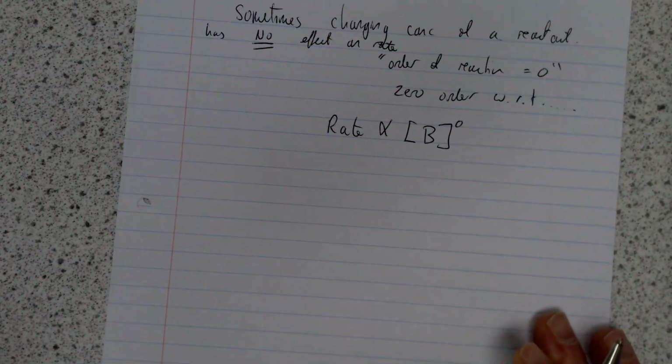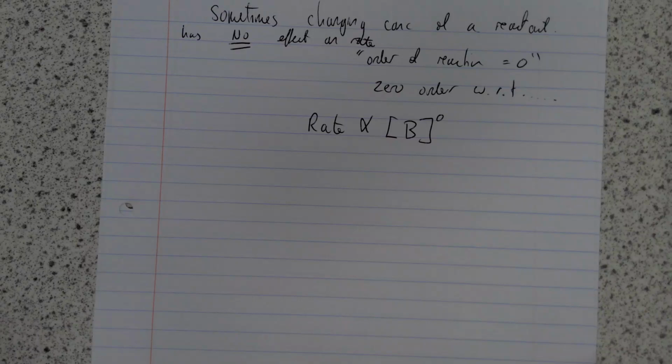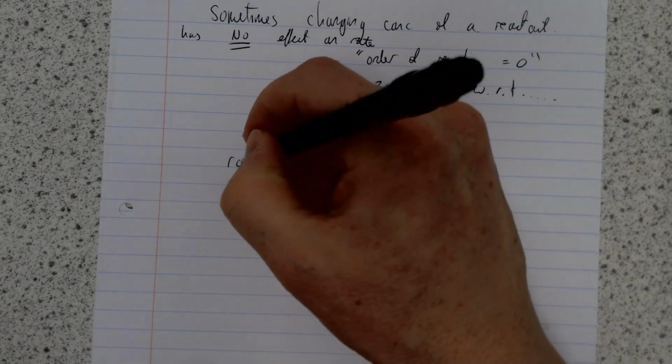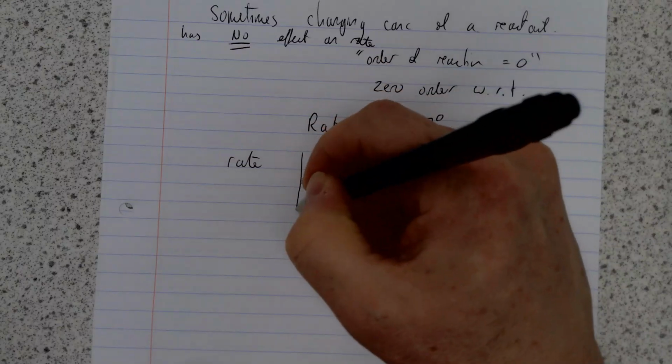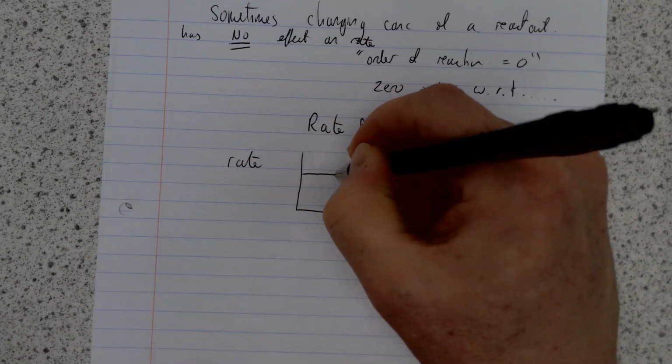You should know, shouldn't you, from your maths, that if you raise something to the power of 0, what does that mean it is? So 24 to the power of 0 is what? What, 163 to the power of 0 is? Right. So that means, all we're looking at, we're not going to put any numbers on this, but we say that the rate is unaffected.